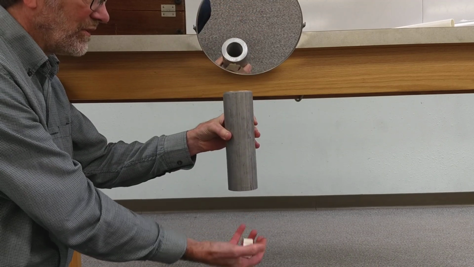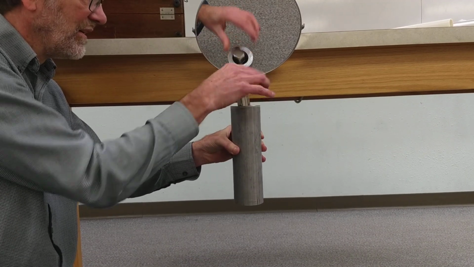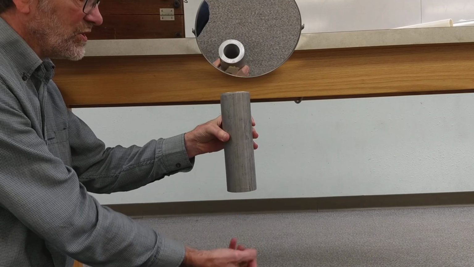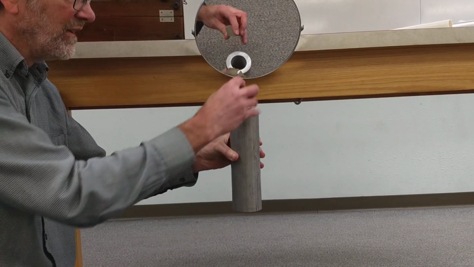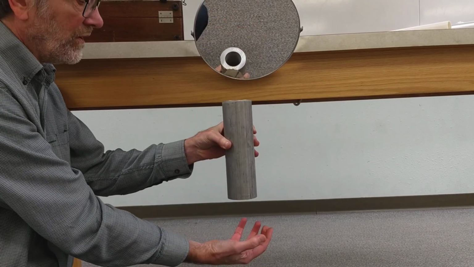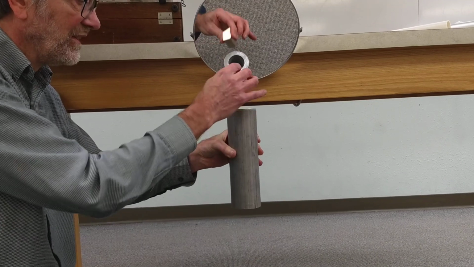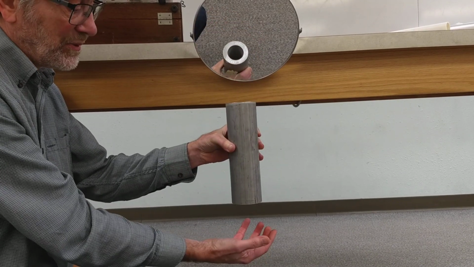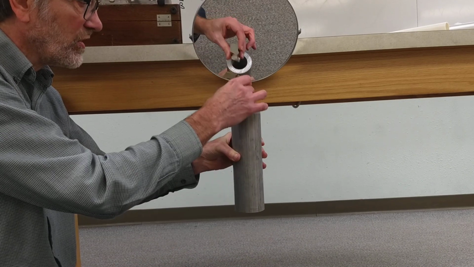See how it goes down very, very slowly. That again is inducing currents in this aluminum cylinder. And those currents delay the whole thing. They retard its motion.